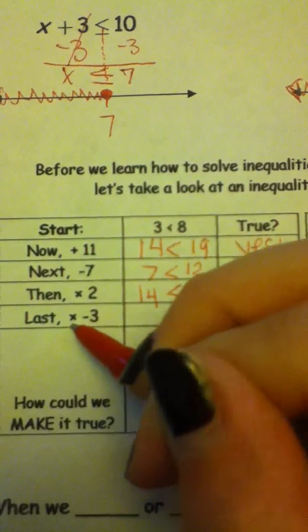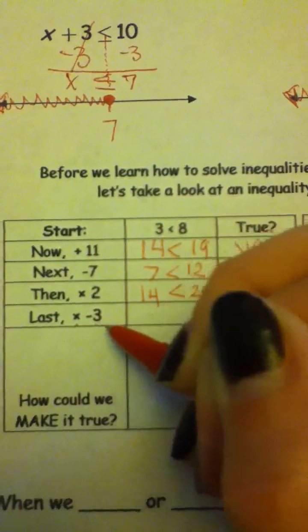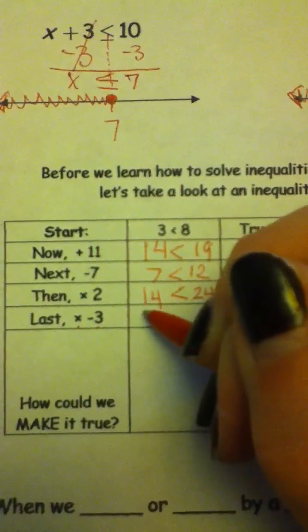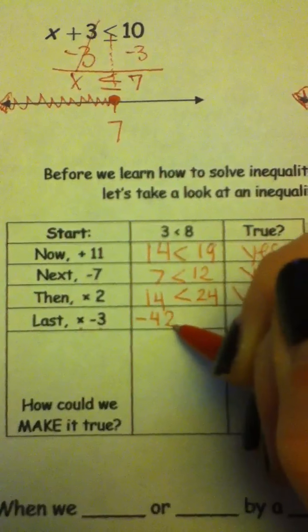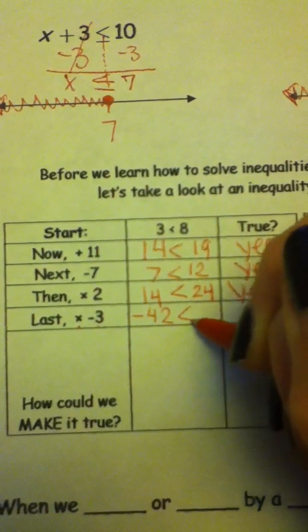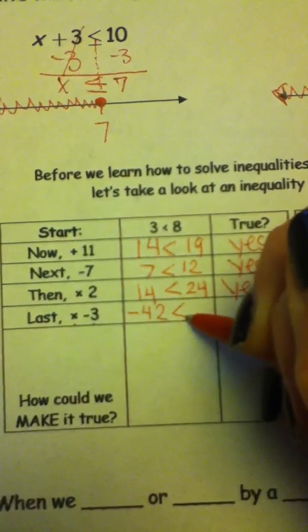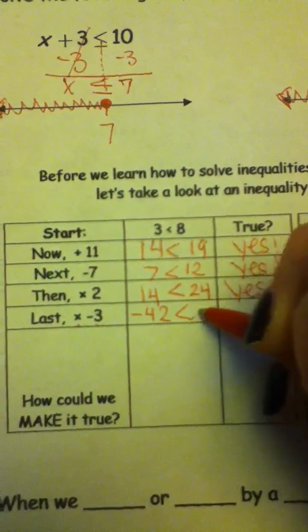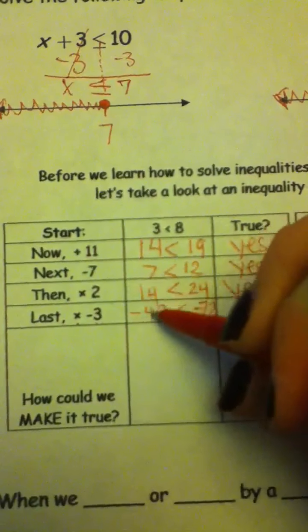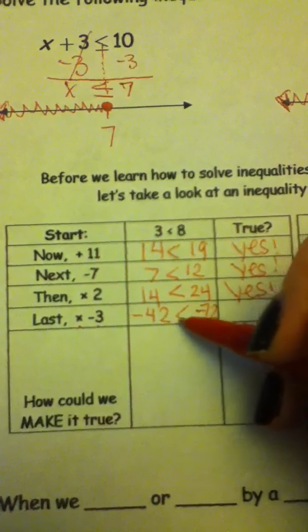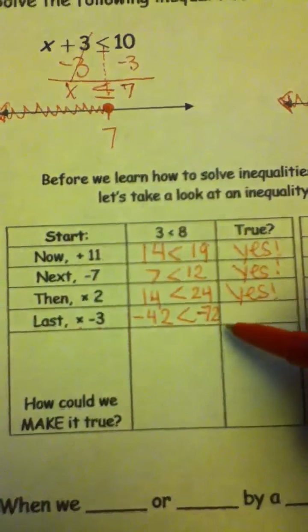All right. Last thing we're going to do. We're going to multiply by a negative 3. Let's see what happens. So 14 times a negative 3, negative 42. Keep the sign. Negative 3 times 24, negative 72. Is negative 42 less than negative 72?